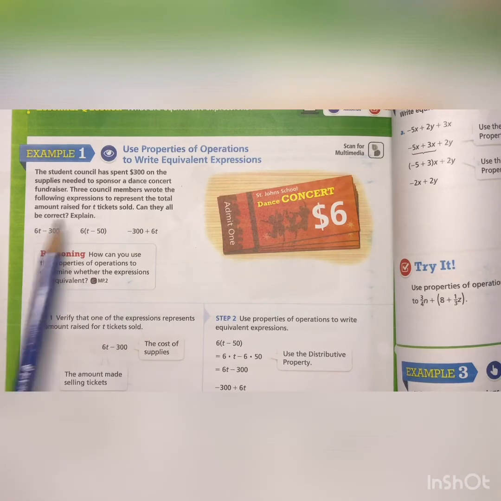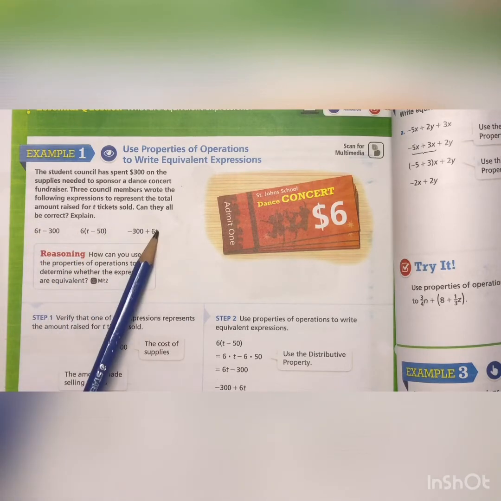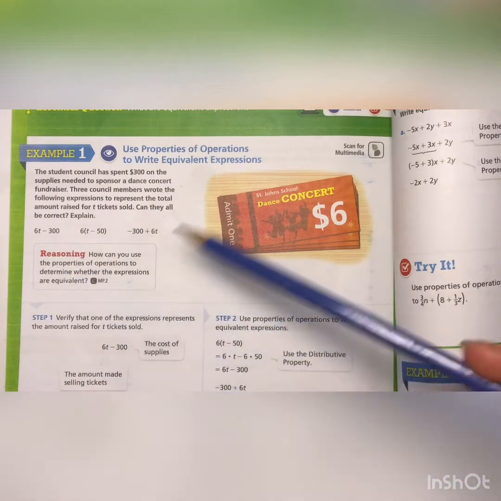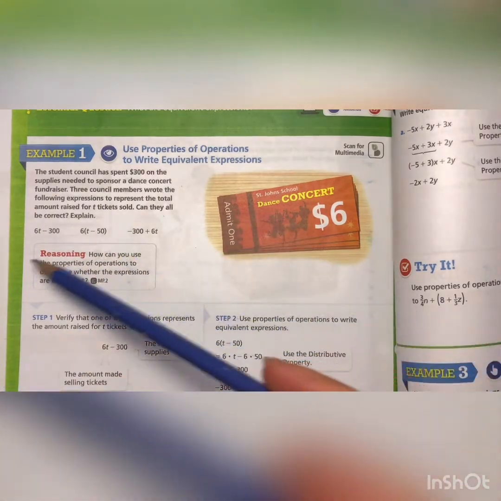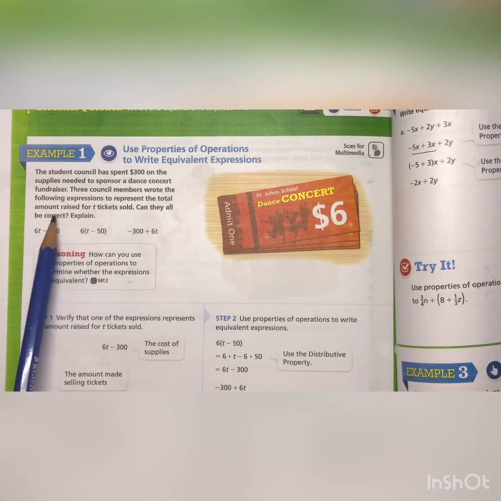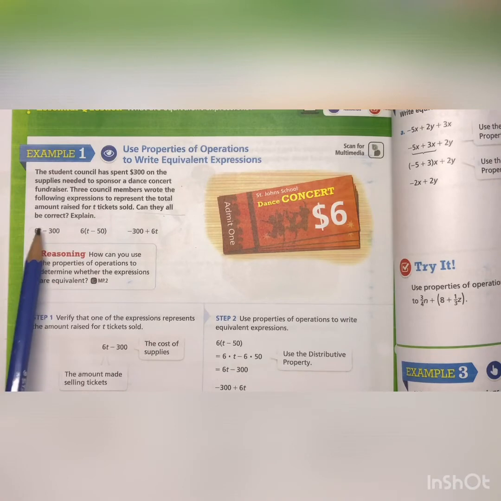And they wrote 3 equations. In the previous lesson we talked about writing the expression. Okay, now the question is asking about what? The question is asking: can they all be correct? Can all be correct? Okay, let me know.